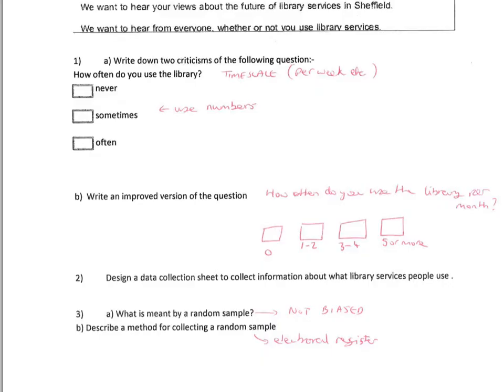In this question, we are looking at a questionnaire and some of the ways in which we can ask a question and some of the ways in which a question may have problems with it. So, in the first question, write down 2 criticisms of this question. How often do you use the library? Never, sometimes, often. For responses, you shouldn't use adjectives, words, you should have numbers instead. And here, in this kind of question, you need a timescale, like per week, per month, per year.